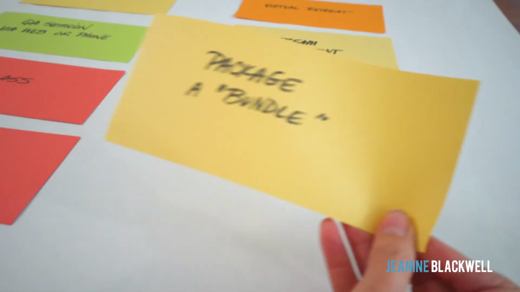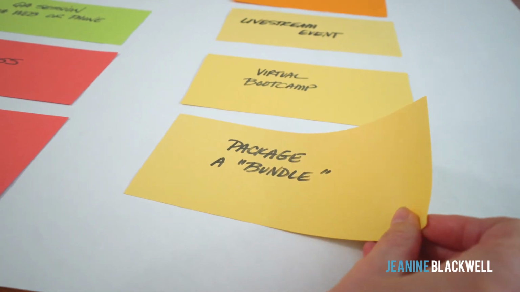The other thing you can do is you can package a bundle. Meaning once you look at this, different ways that you can create this for your audience, you can combine them. So for example, you could do an email challenge and combine it with a live stream. And now you have a bundle. There are so many different ways that we can get your content up and out there.